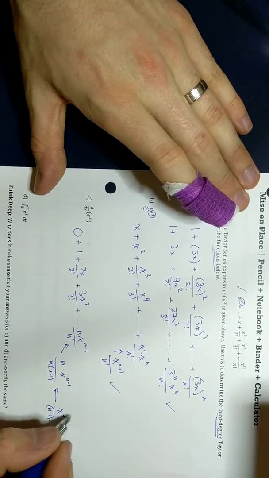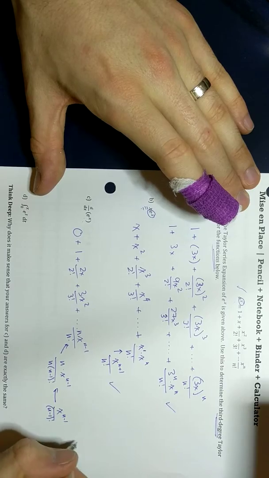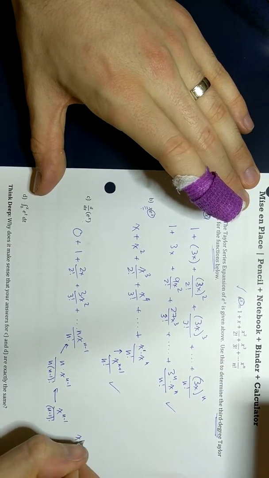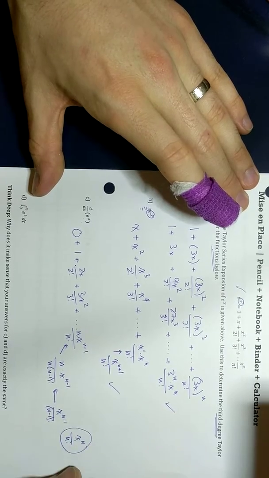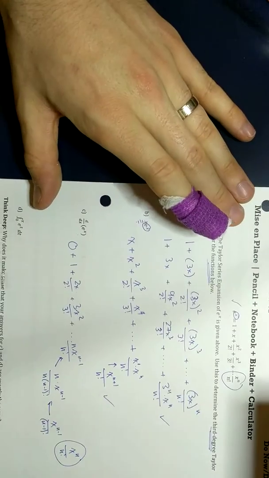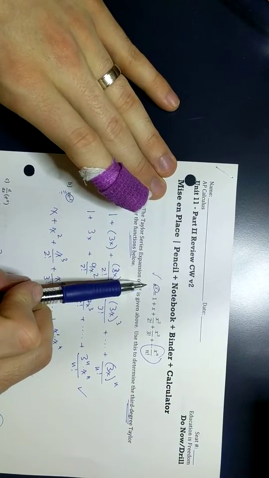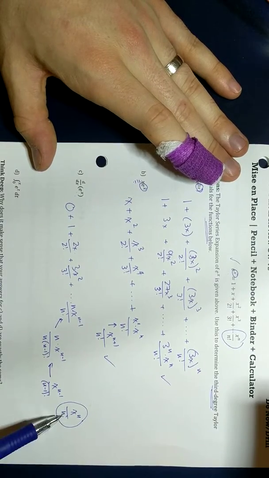So that is one general term we could use to produce these terms. Another general term that would also produce these terms would be x to the n over n factorial, which ends up being the same as the general term we had originally. And that makes sense because the derivative of e to the x is simply e to the x, so they should have the same Taylor polynomial and thus a similar general term.